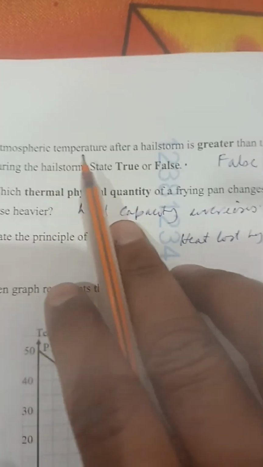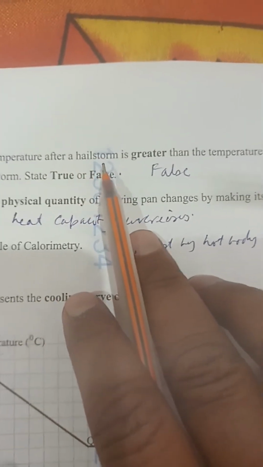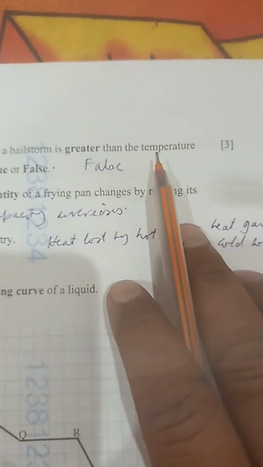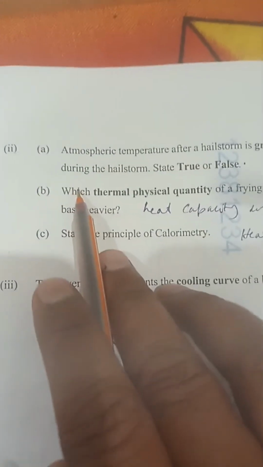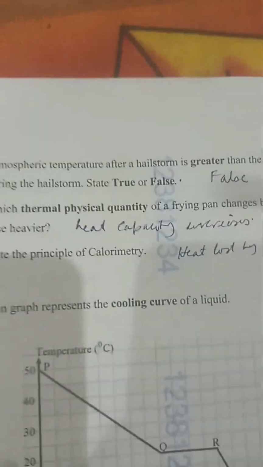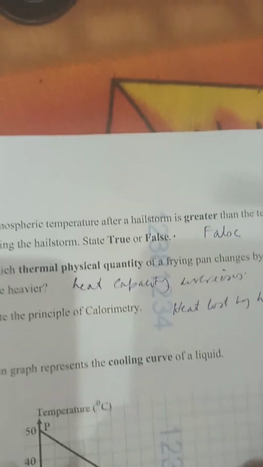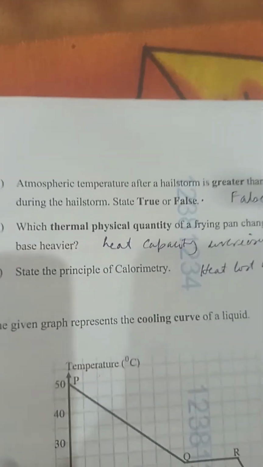Now second part. Here: atmospheric temperature after a hailstorm is greater than the temperature during the hailstorm. Okay, obviously it is false. After the hailstorm the temperature drops down. So this one is false.